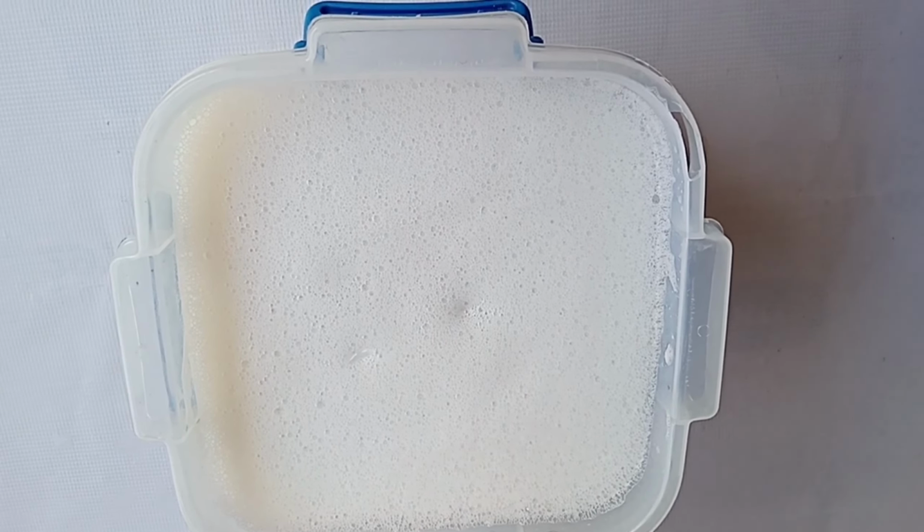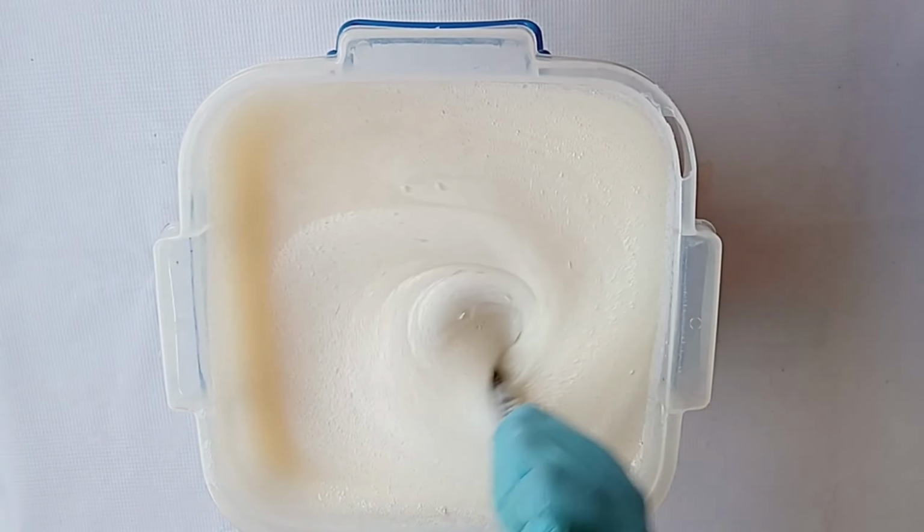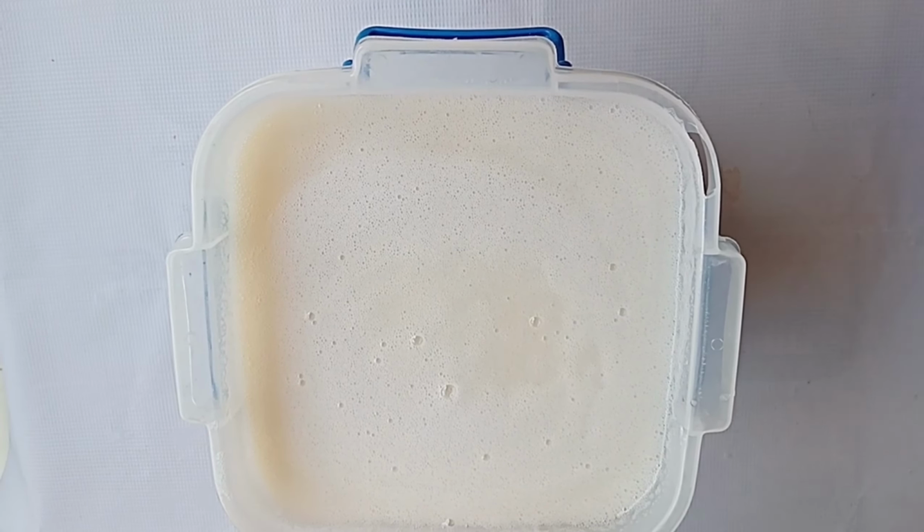There are three agents involved in making transparent liquid soap. You have the foaming agent, you have the cleaning agent, and you have the thickening agent. These three agents will come together to make your soap come out nicely. The three agents have to come together to make your liquid soap come out nicely.